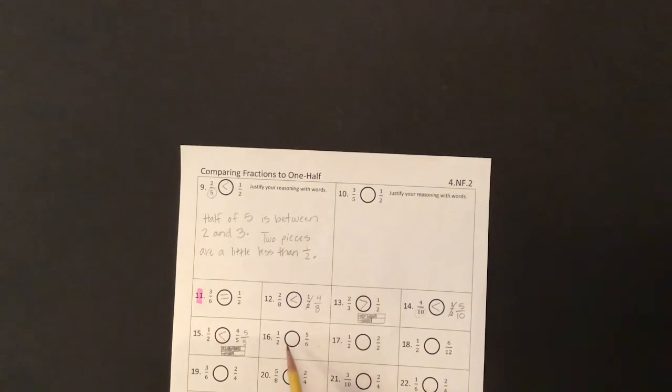This is similar, 1/2 compared to 5/6. We have 6 and 5 of those pieces. That's really close to a whole. I also know that 1/2 is equivalent to 3/6. So now I can easily tell 3/6 is less than 5/6. So 1/2 is less than 5/6.